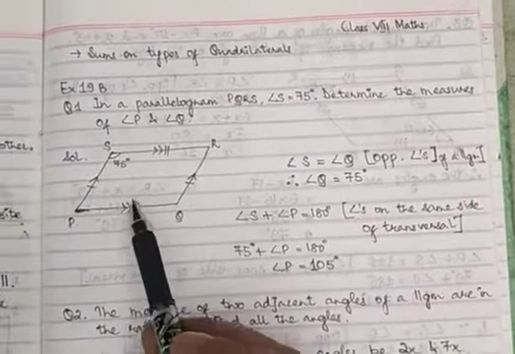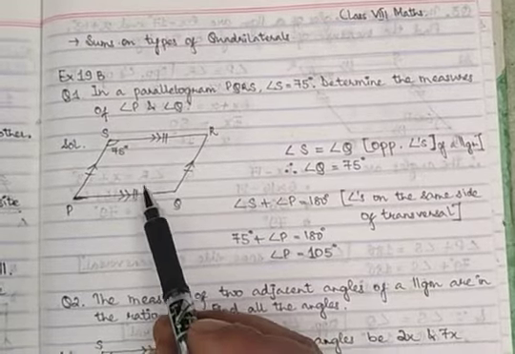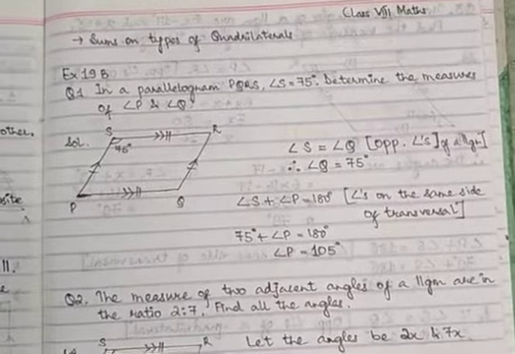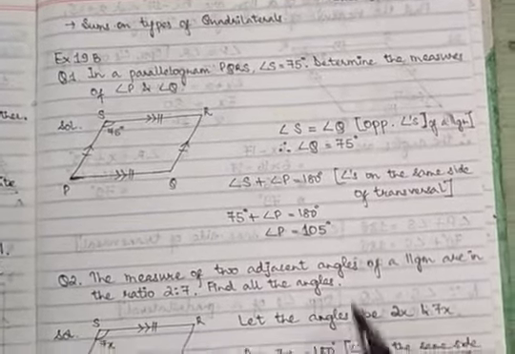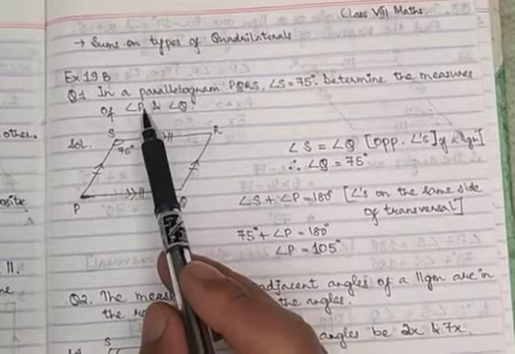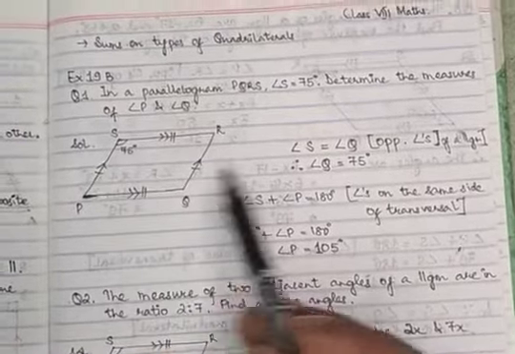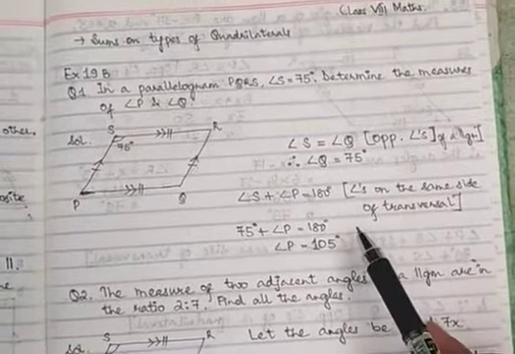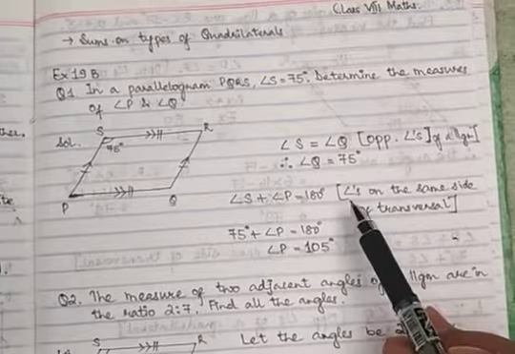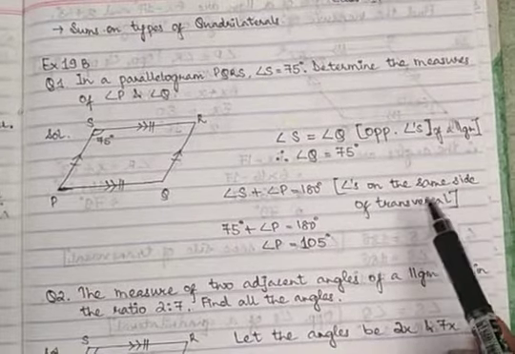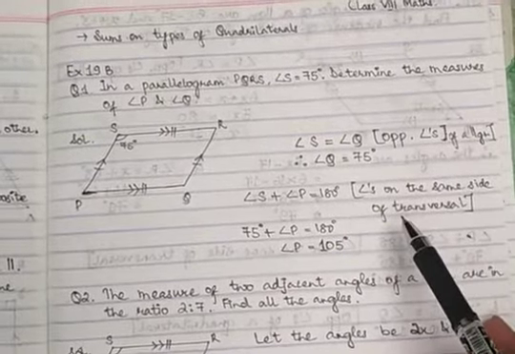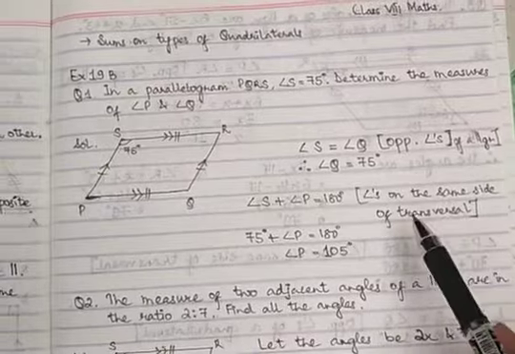Now, what did we learn in the parallelogram? The sum of interior angles on the same side is supplementary. That's what we have known, isn't it? We need to find angle P afterwards, so angle S and angle P, the sum will be equal to 180 degrees. And the reasoning, as I have already said, is very important. So angle S plus angle P equals 180 degrees. The reason is: angles on the same side of the transversal, or you can simply write interior angles as well.